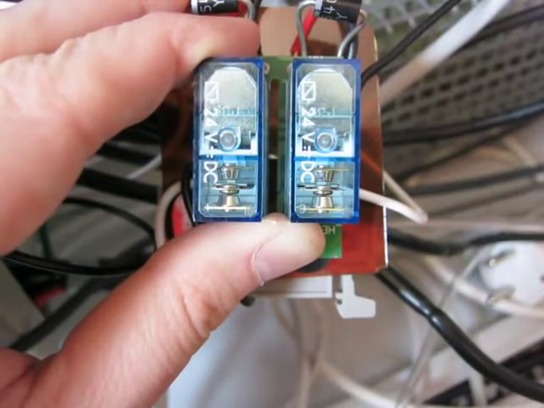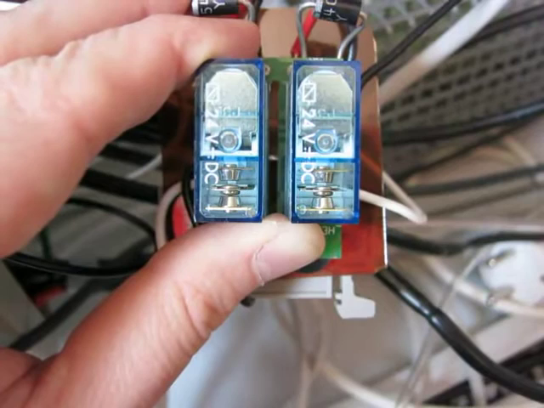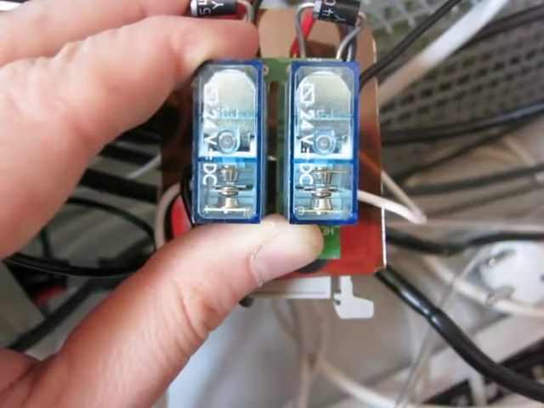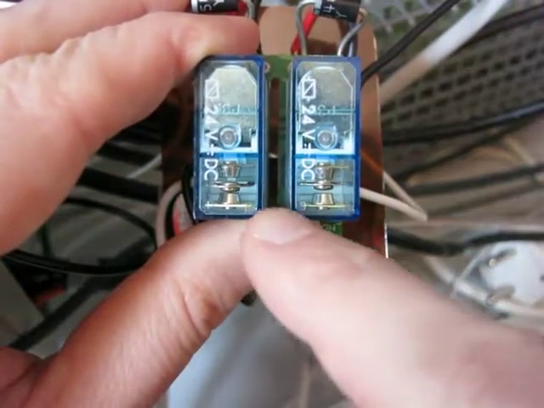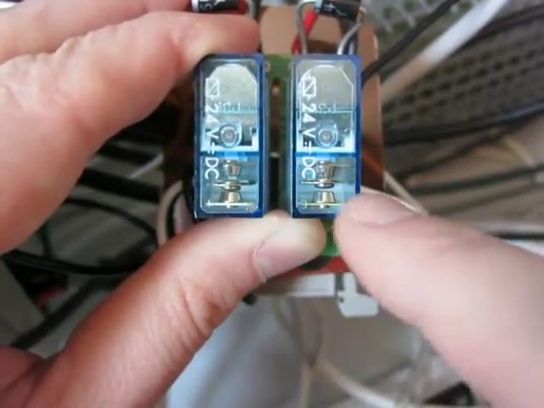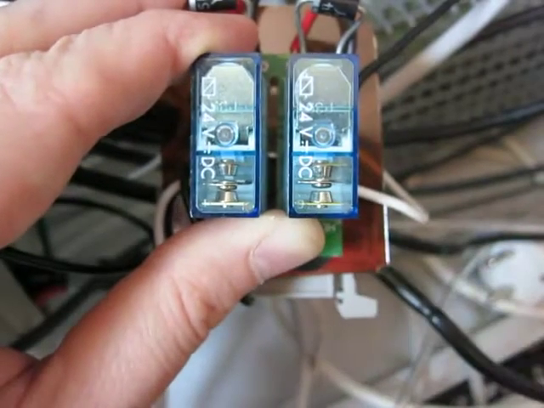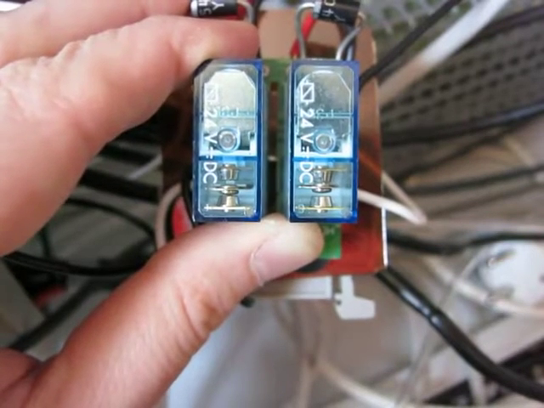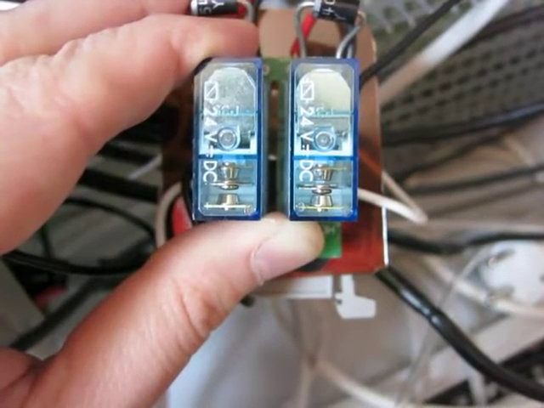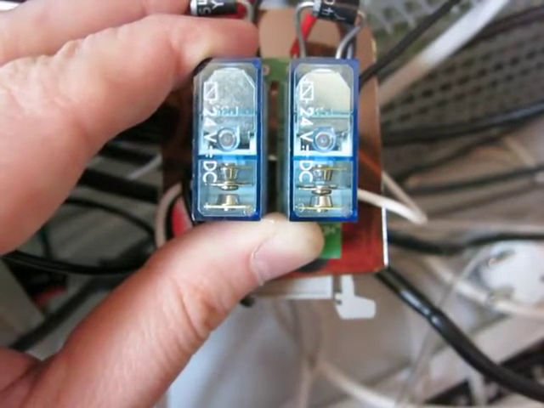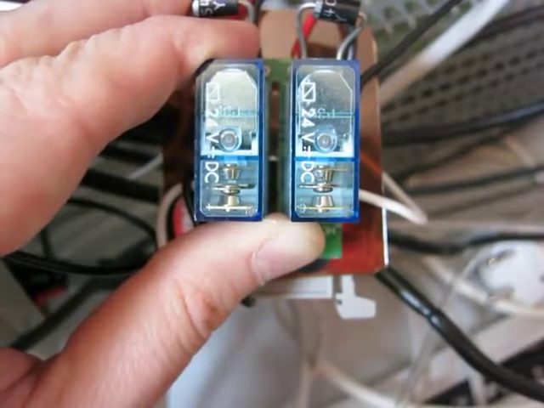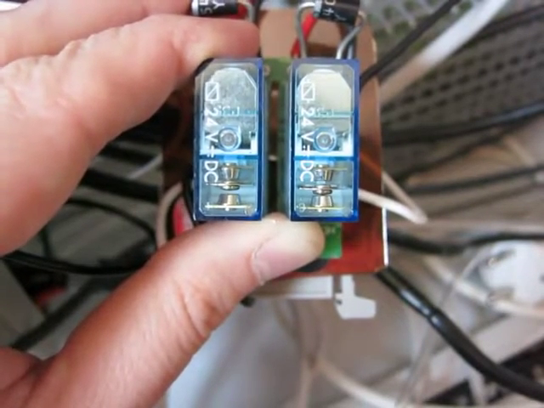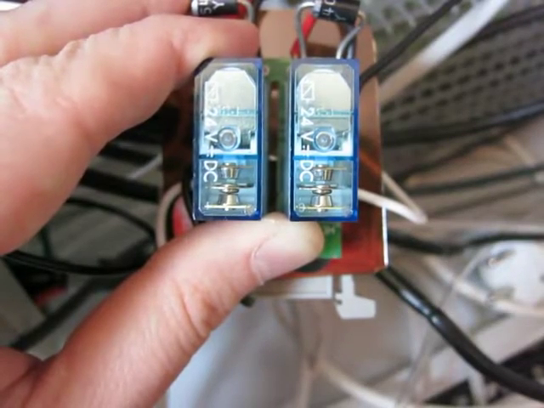M5, M4, M3. So this is an example of slow reacting. M3, M4, M3, M4, M5.